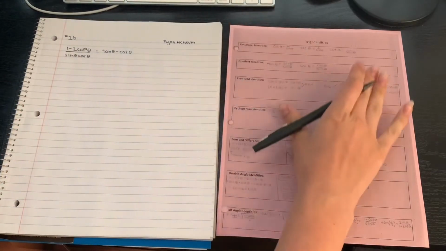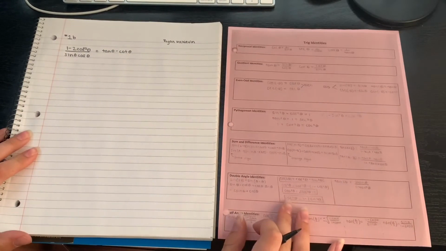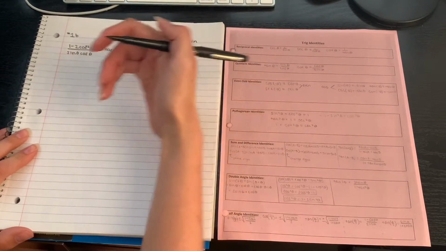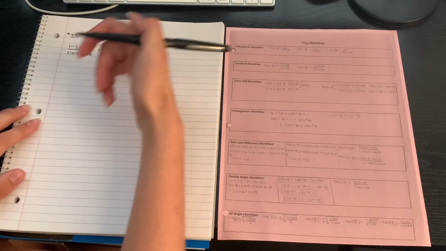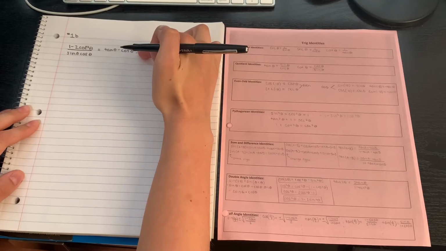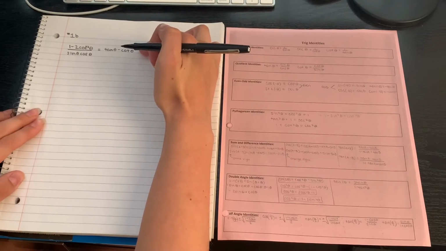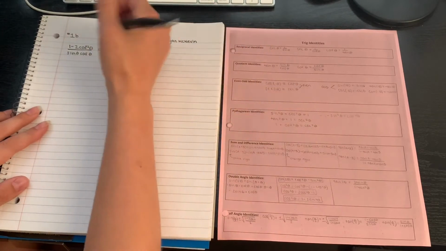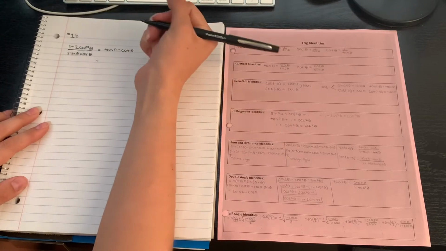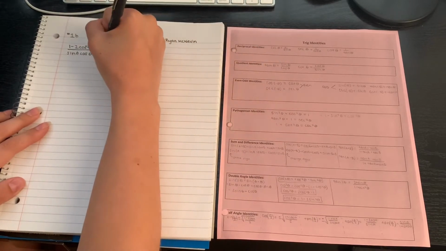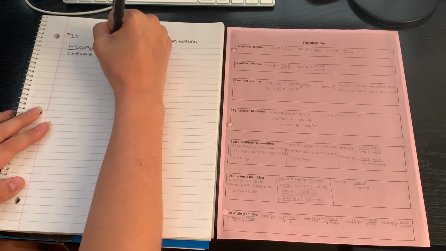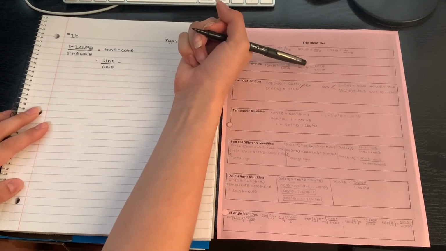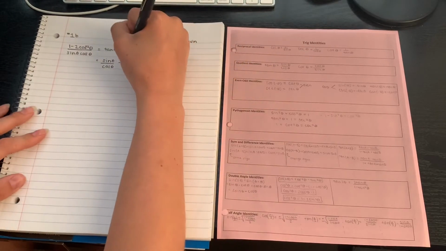So I have my pink sheet here that has all my trig identities on it to help myself out. What I wanted to do first was, this is the more complicated side, but when I was solving it, I found that the right side was a lot easier for me to figure out to make sure that they're equal. So that's the side I'm going to be working with. First off, I know that tangent theta is equal to sine theta over cosine theta, and cotangent theta is equal to cosine theta over sine theta.